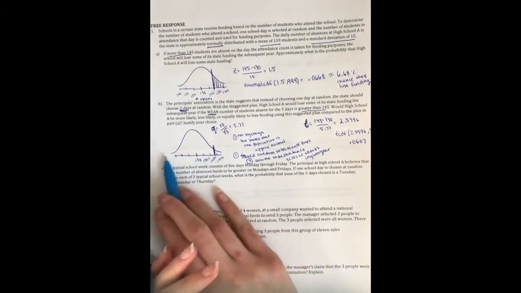So that probability did decrease. Technically, my curve is a little bit wider now since I'm using a t-distribution. But 0.0607 is my new probability. So probability decreases. Less likely.